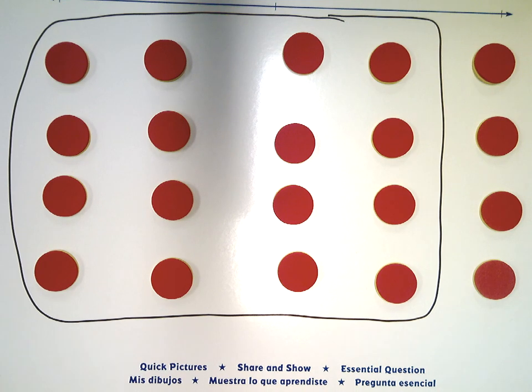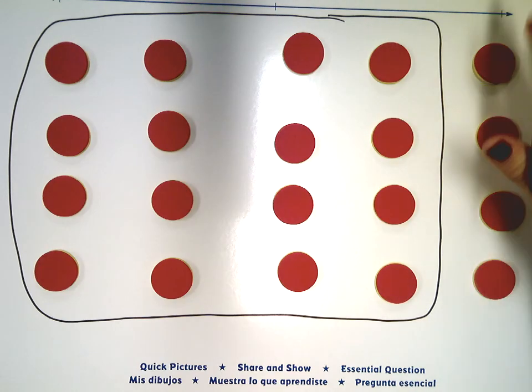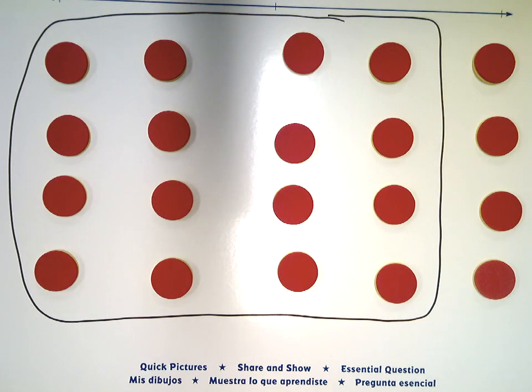And how many total counters did I circle? Maddie. 16. It's not all of it. I left out 1/5. What did each group represent? Each group represents 1/5 of the stamps.